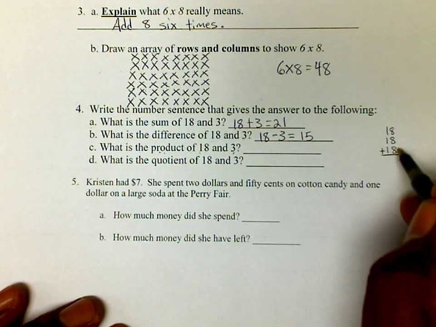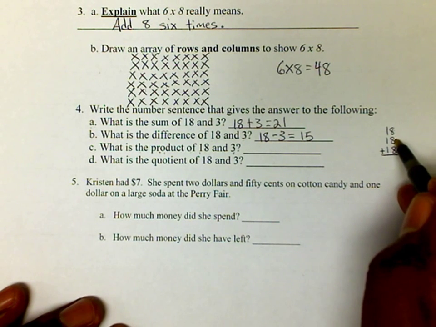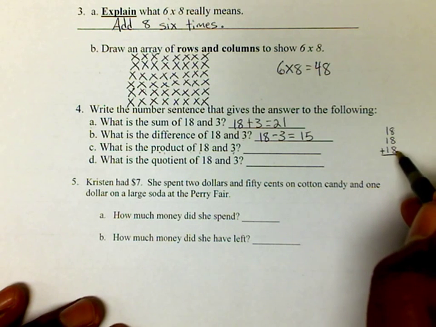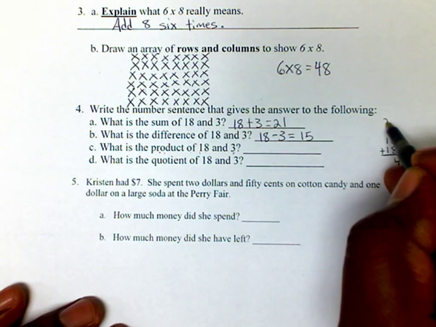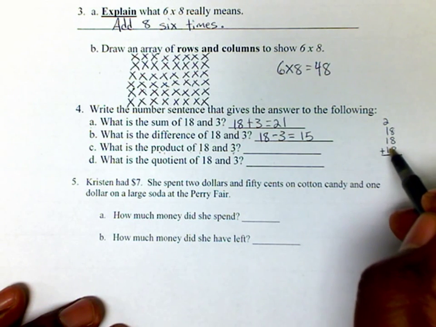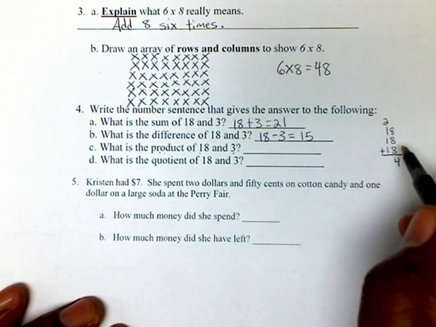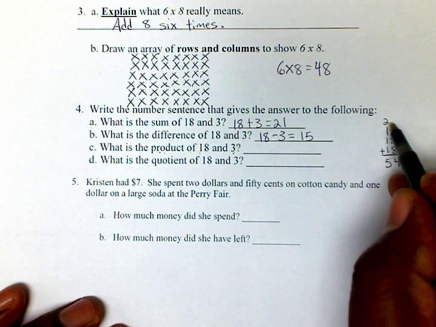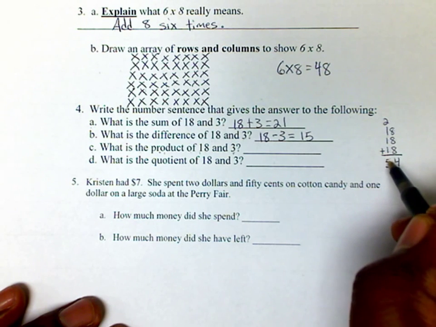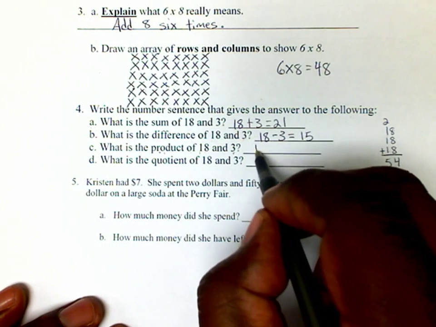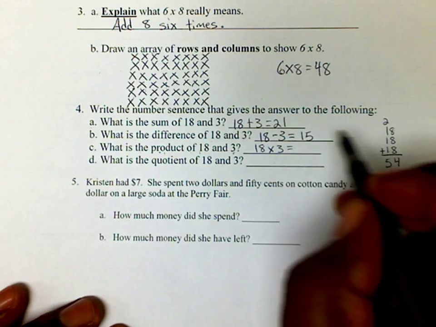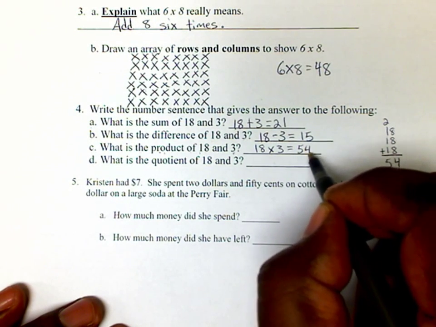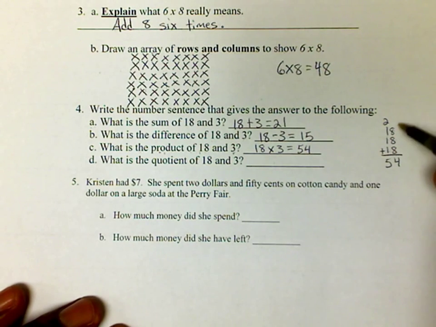Start with the smallest place value. 8 plus 8 is 16 ones, and 16 ones plus 8 ones is 24 ones. We'll put our 4, carry our 2. 1, 2, 3 tens plus 2 more tens is 5 tens. Why am I saying tens? Because it's all in the tens place. So you could write 18 times 3 equals 54. Now we really showed 3 times 18 because we added it how many times?